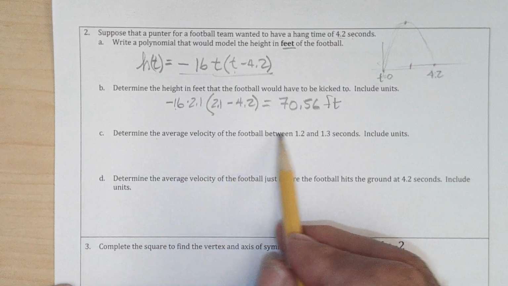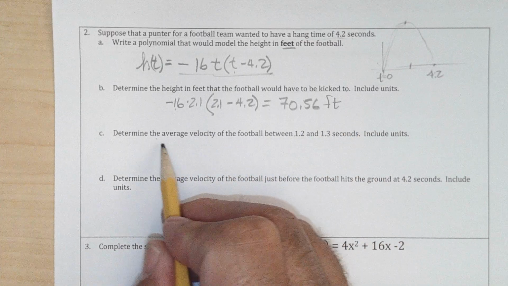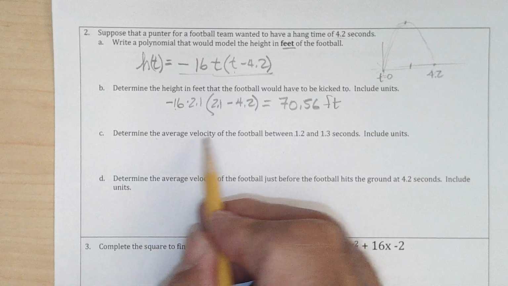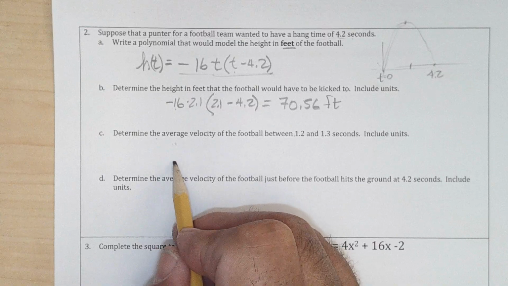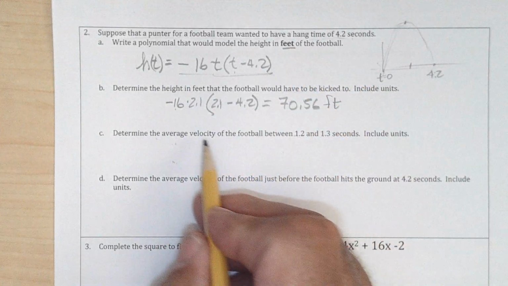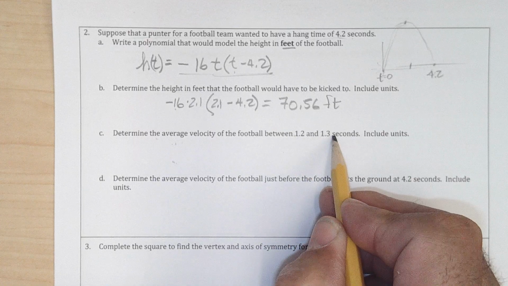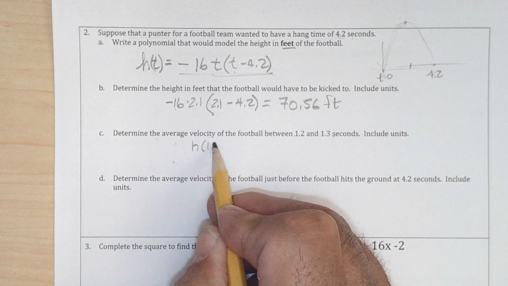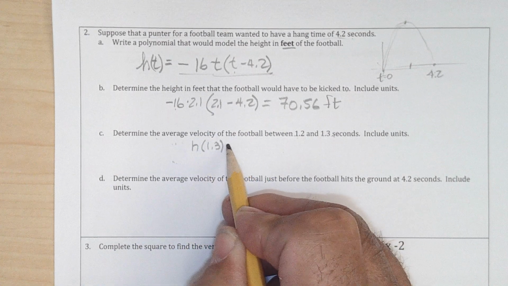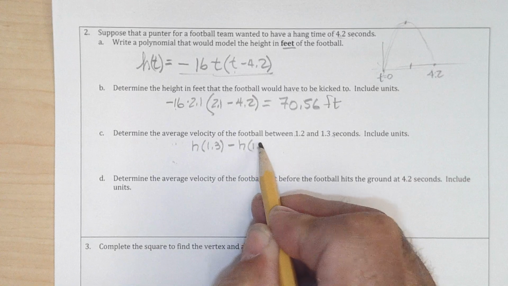The average velocity between 1.2 and 1.3, velocity is in like miles per hour or feet per second or something like this. And since we're doing feet, we're going to figure out the change in the height in feet. So we're going to figure out how high it was at 1.3 minus how high it was at 1.2.